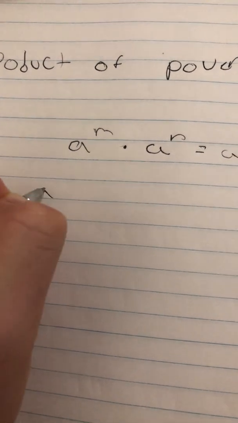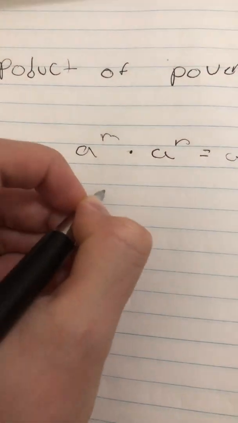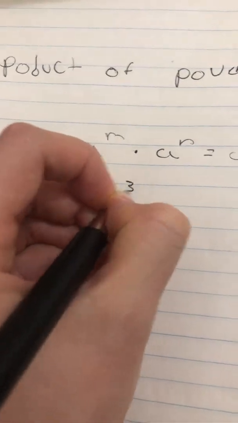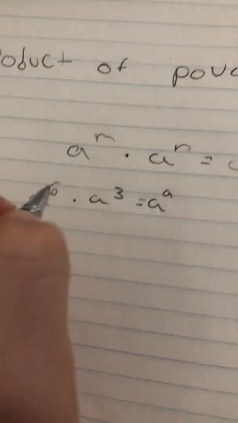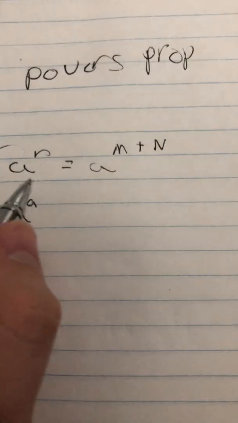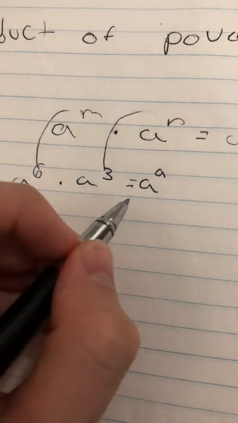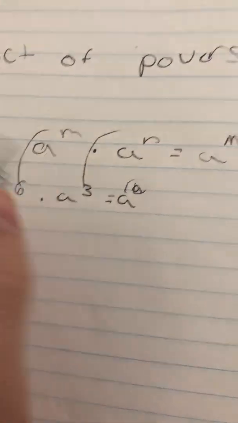An example of this would be, say you had a to the 6th times a to the 3rd. That would equal a to the 9th, because 6 is m, 3 is n, and we know that the final exponent is m plus n. So 6 plus 3 is 9.